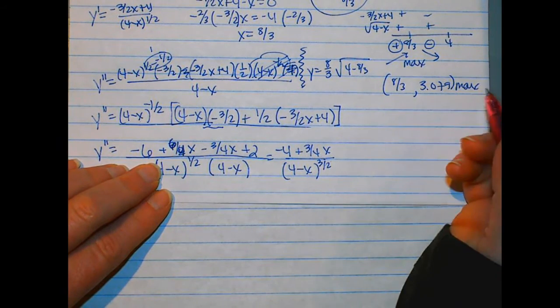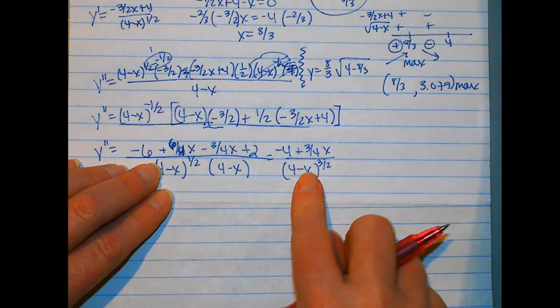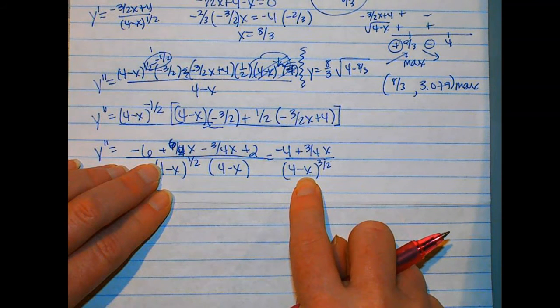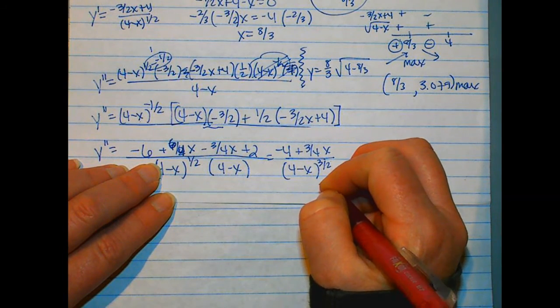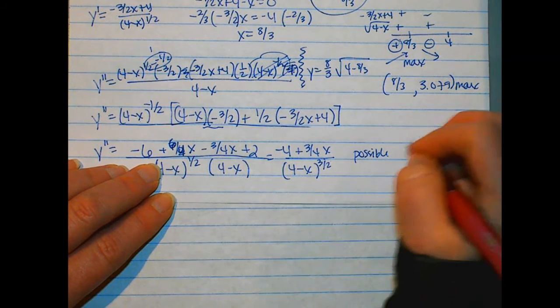Now, what are we doing? We're trying to find points of inflection. So we're going to say that x cannot be 4 in the bottom. We still have a square root here, so x cannot be 4. That's not going to be a point of inflection, but it's where concavity might change. It's actually the end of my graph, so it's okay as far as figuring out concavity around it.